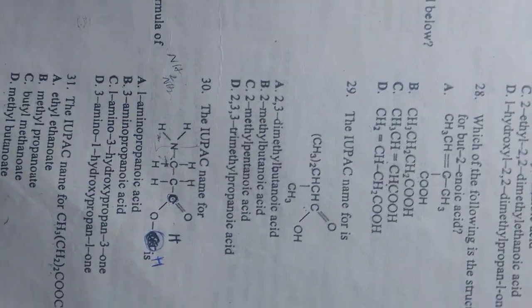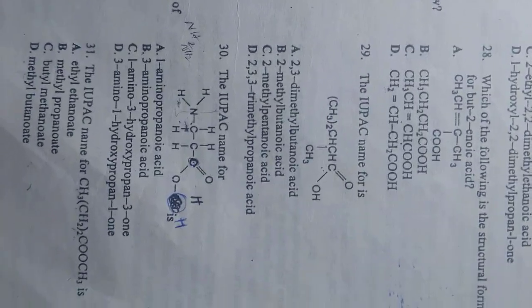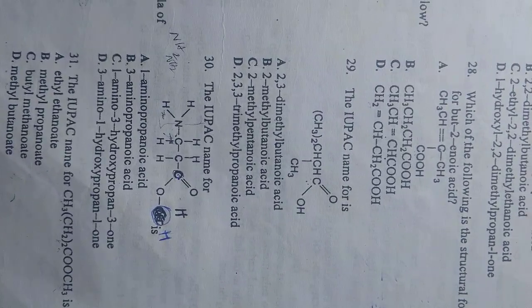Now let me do alkanal and alkanone, which is your carbonyl compound. Just go to your past questions and solve. With what I explained, I believe you guys can solve a lot of questions.